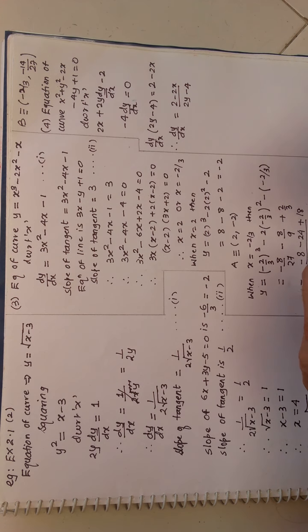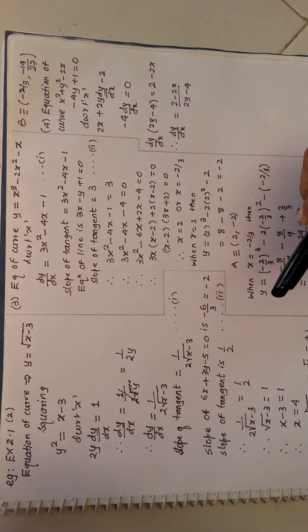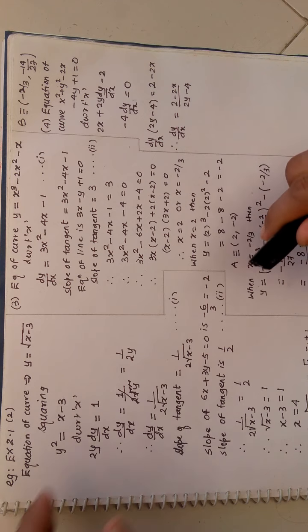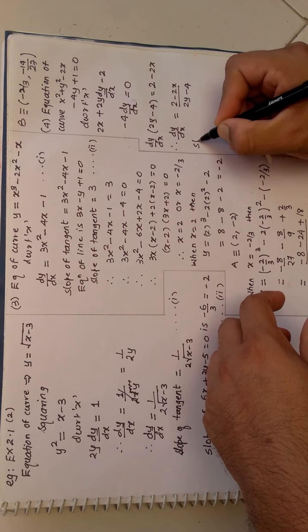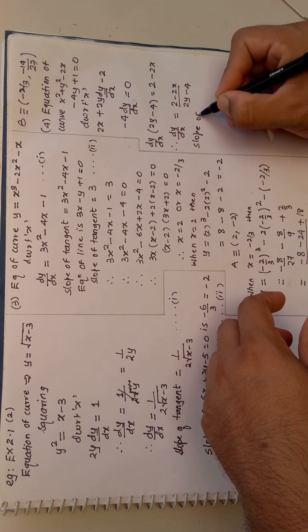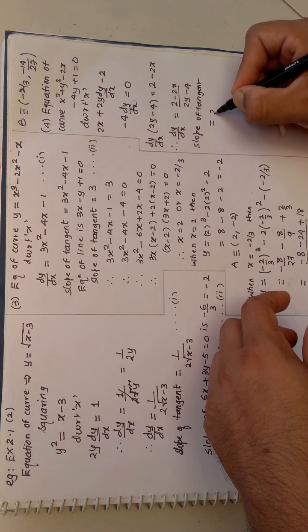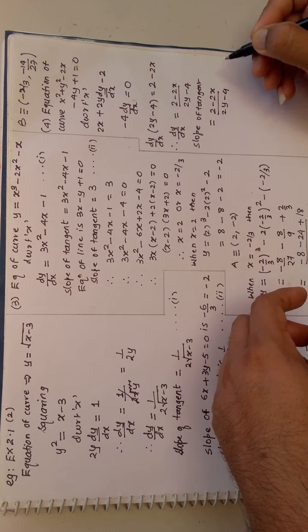This is the slope of the tangent, but the point is not mentioned, so we do not know the point right now, but it is the slope of the tangent at that particular point. So the slope of the tangent is given as 2 minus 2x upon 2y minus 4.